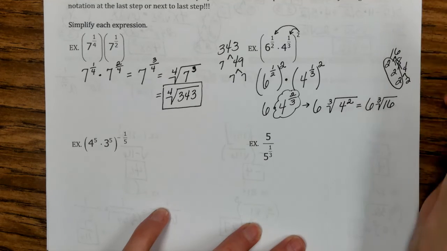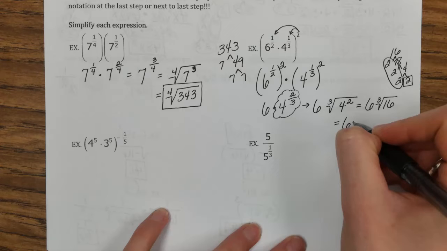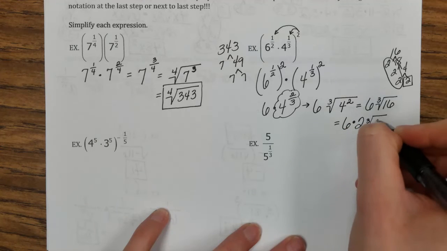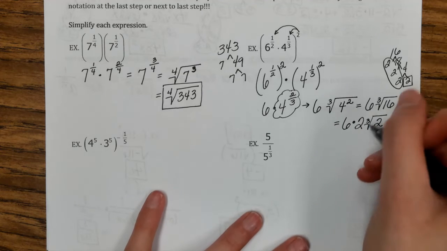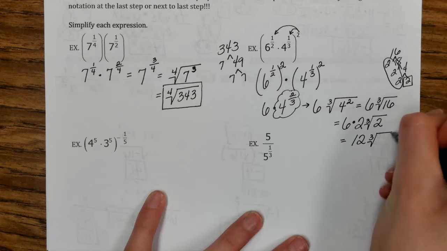So I have a group of 3 2's with a 2 left over. So 6 times 2 cube root of 2 would be the simpler form. And then I'm going to multiply 6 times 2 to get 12 cube root of 2.